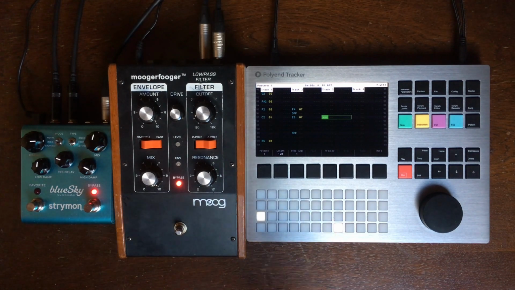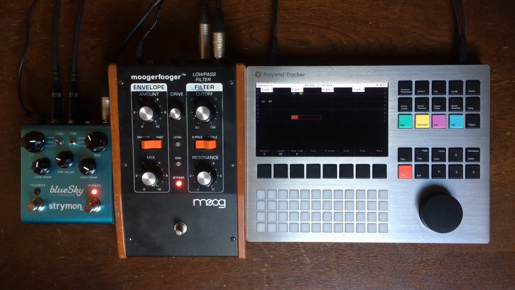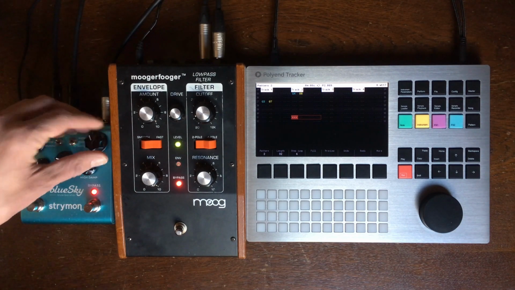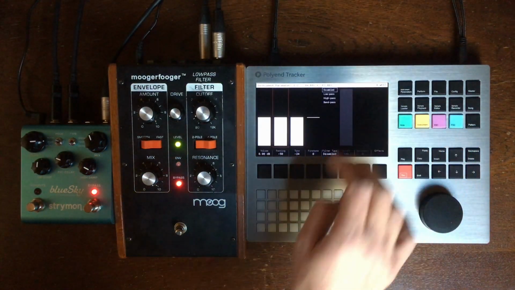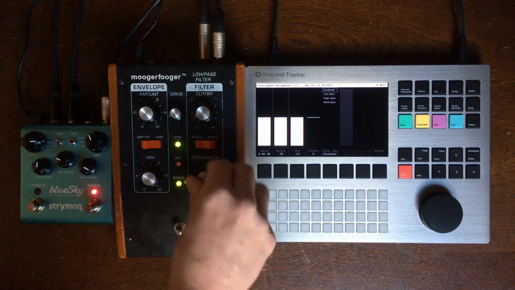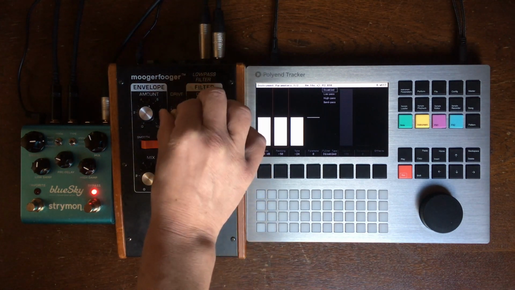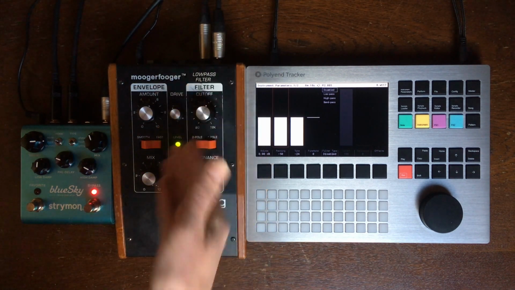Let me just show you how it could work with two synths. So one is going to the reverb, the other one is going to the filter.